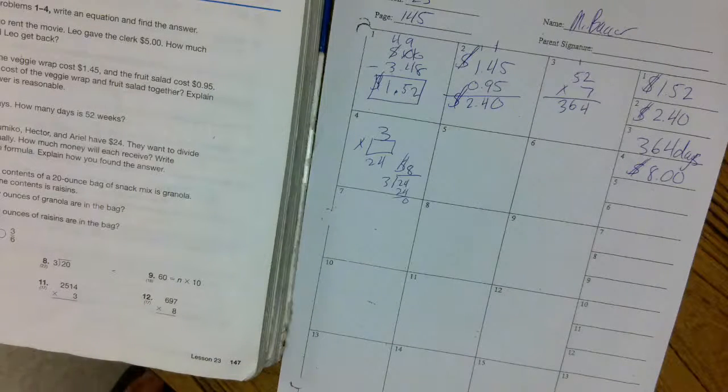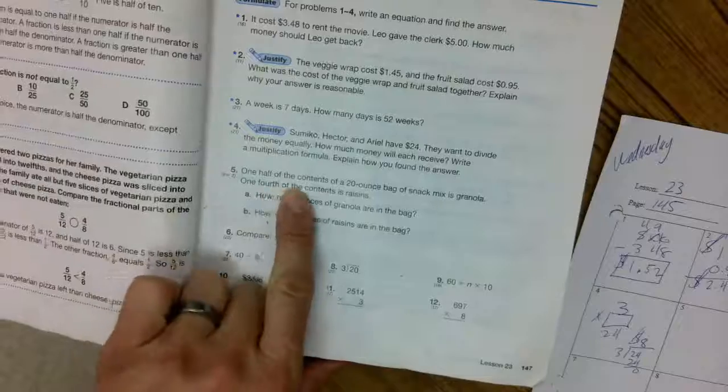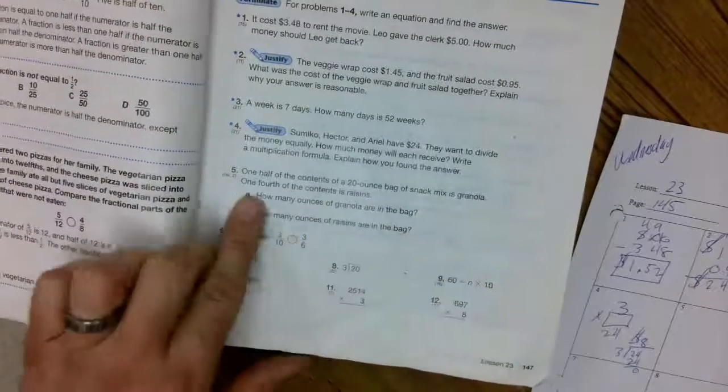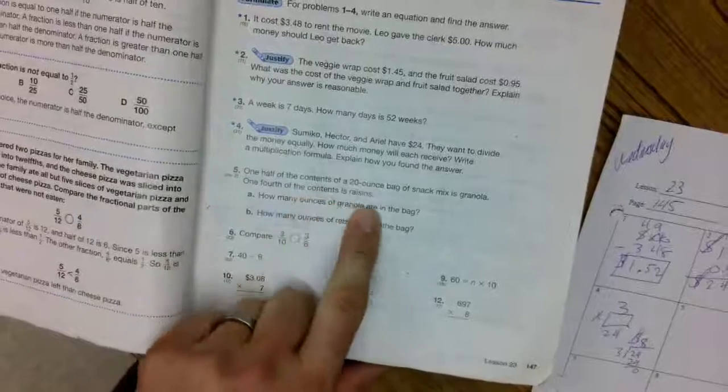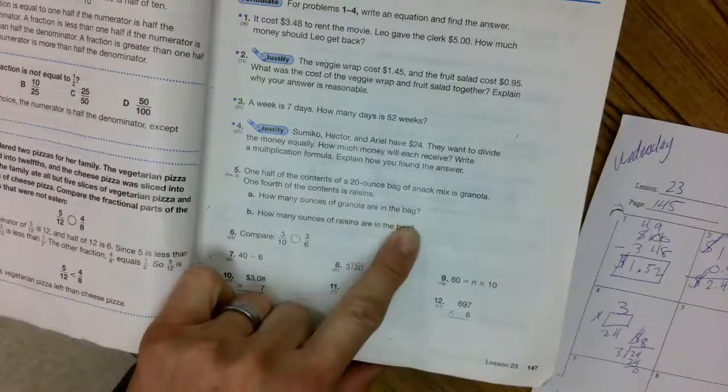All right, number 5. It comes from investigation 2 that we skipped. So I always like to do those with you. 1/2 of the contents of a 20-ounce bag of snacks mix is granola. 1/4 of the contents is raisins. How many ounces of granola are in the bag?